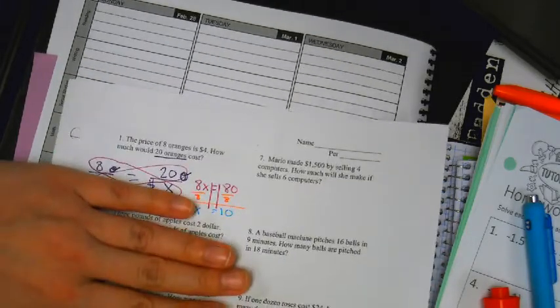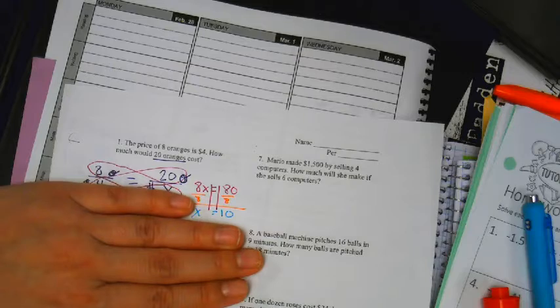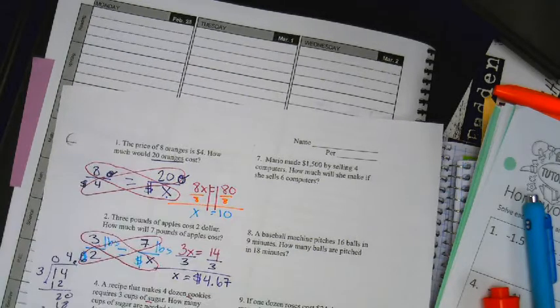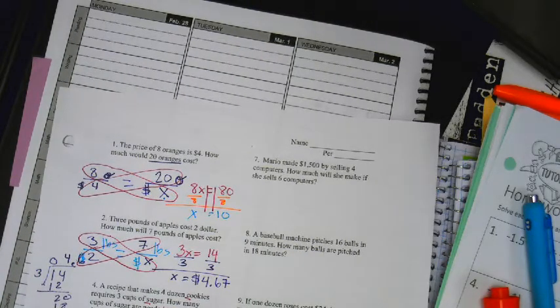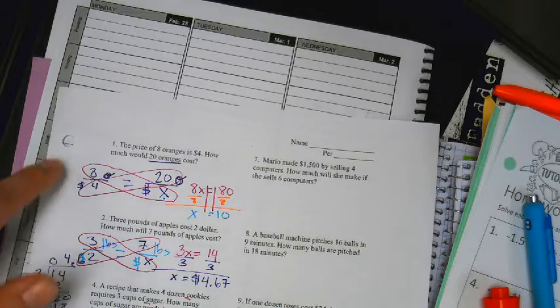Can I go 8 times something to get 20? Or 8 divided by something to get 20? 8 times what is 20? Nope. So, can't do that shortcut. Oh, wait, we could use ratio on this. These are ratios.